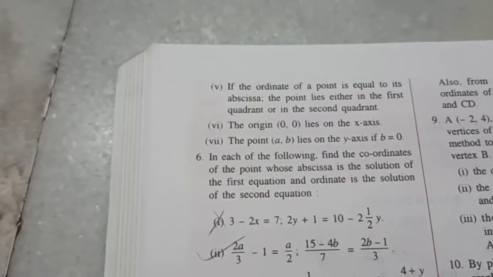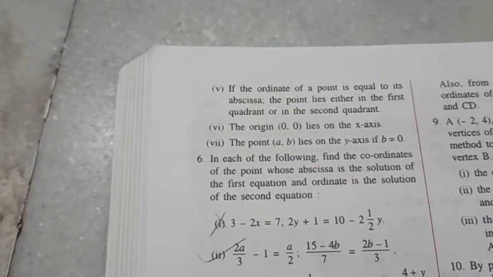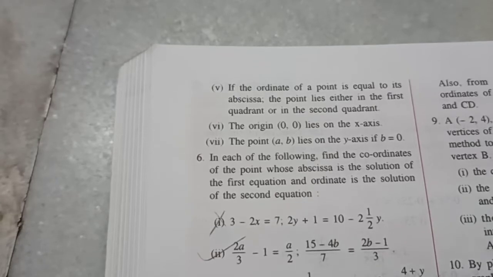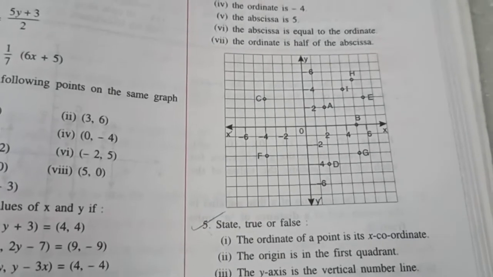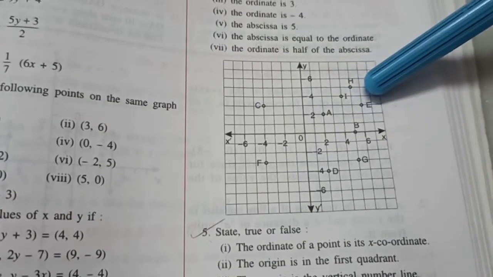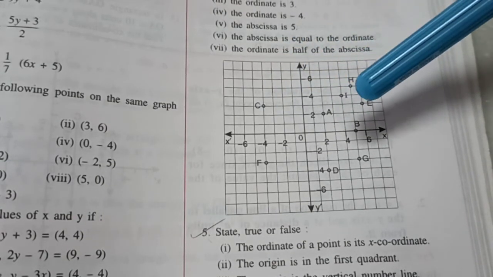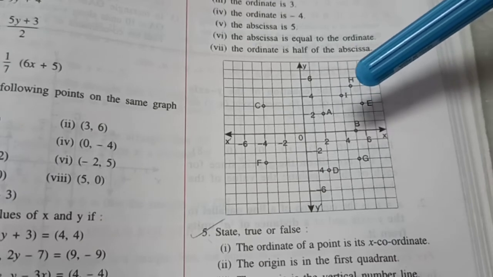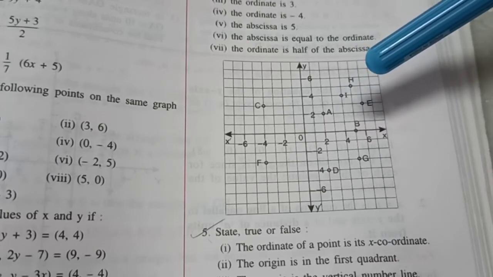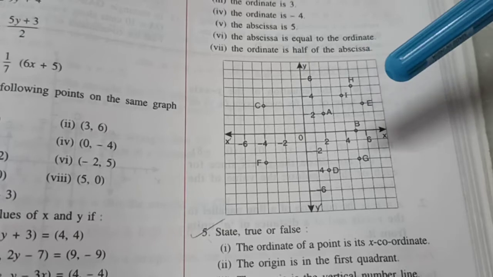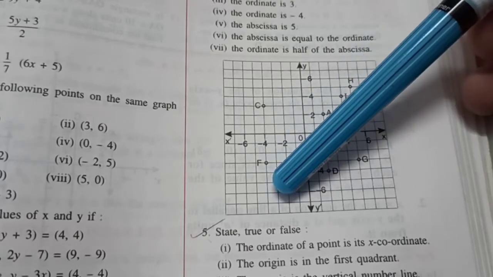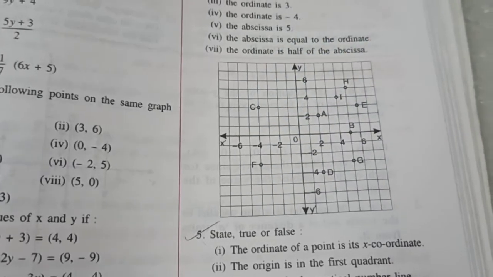Now the fifth, true or false, if the ordinate, that is the y coordinate, is equal to its abscissa, the point lies either in the first quadrant or in the second quadrant. If you look here, this is the first quadrant and second quadrant. If x and y coordinates are exactly same, like 2, 2 or minus 2, minus 2, they will either lie in the first quadrant or the third quadrant, not in the second quadrant. So that statement was false.